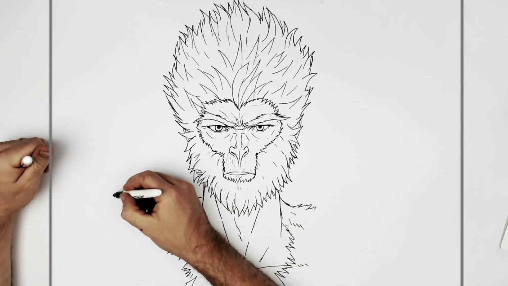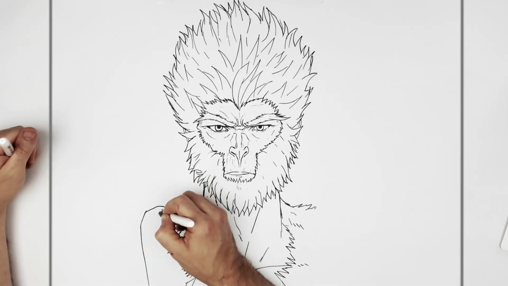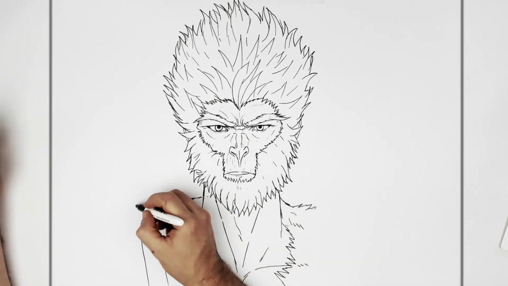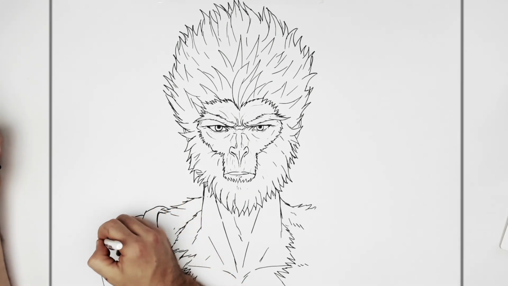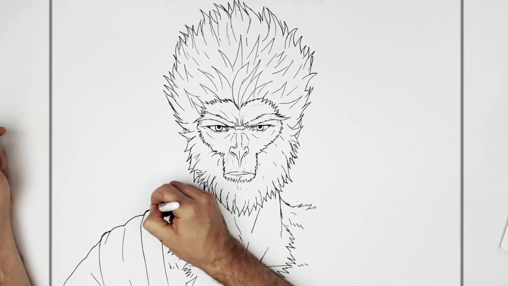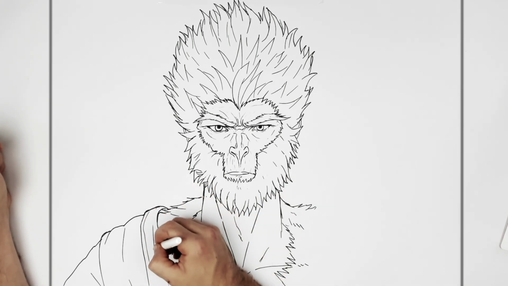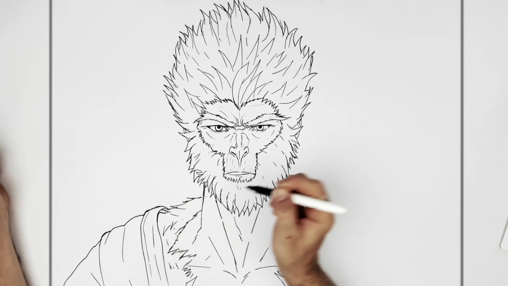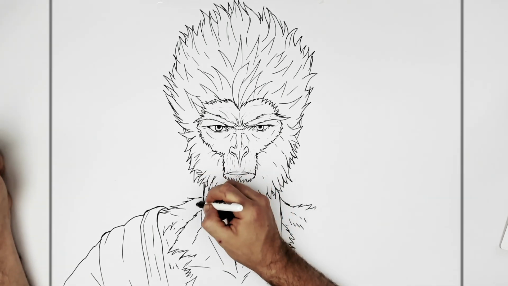And then he has a blue robe area coming over his shoulder on this side. And then this curves down there. This is all hair, kind of like King Kong and stuff. Very hairy neck.